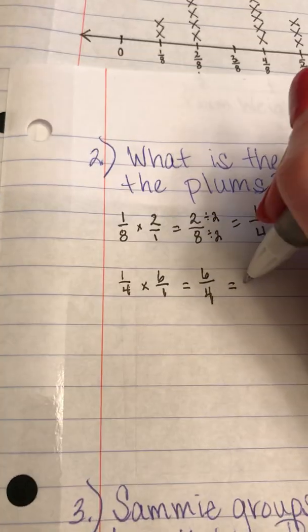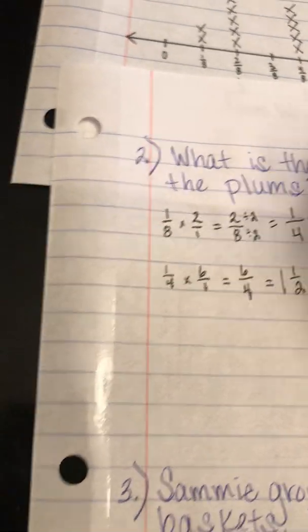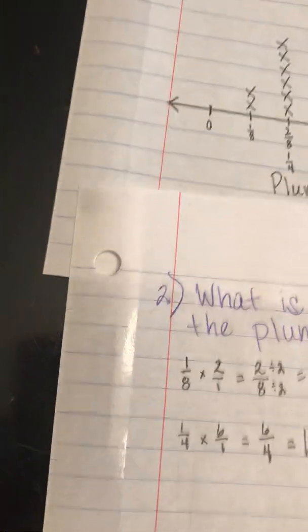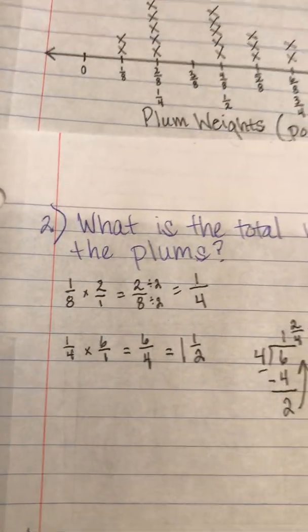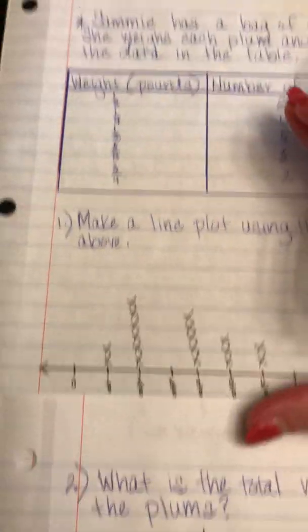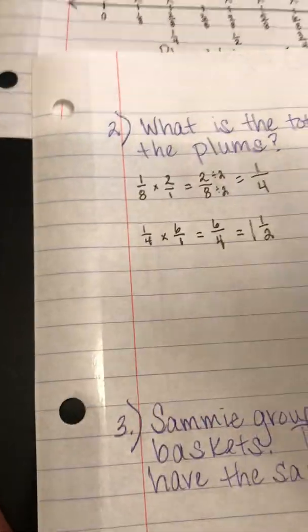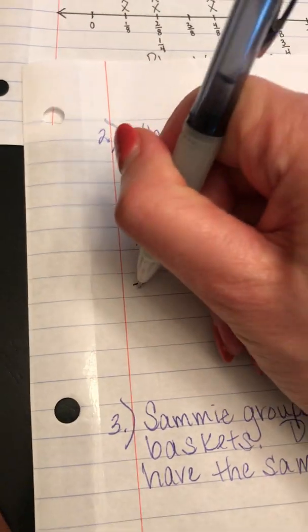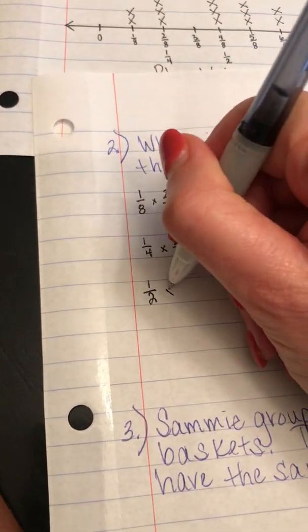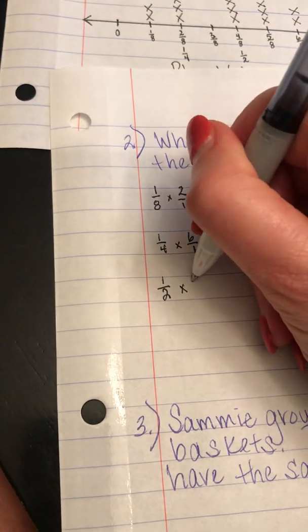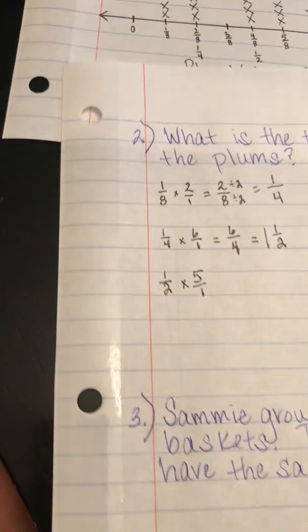So this is 1 and 1/2. Next, let's go to our 1/2s. So how many 1/2s were there? Go back up here. There were 5 of them. So our problem here is going to be 1/2 times however many of them there are, which was 5. So just put that over 1.